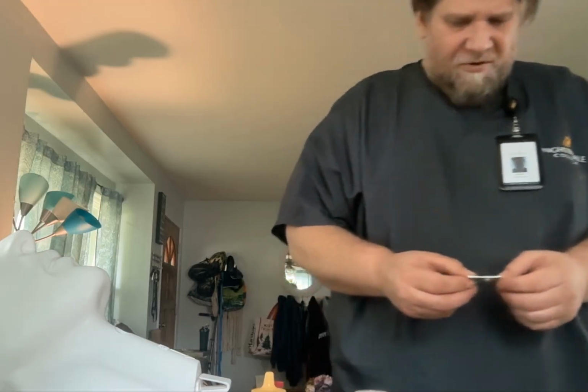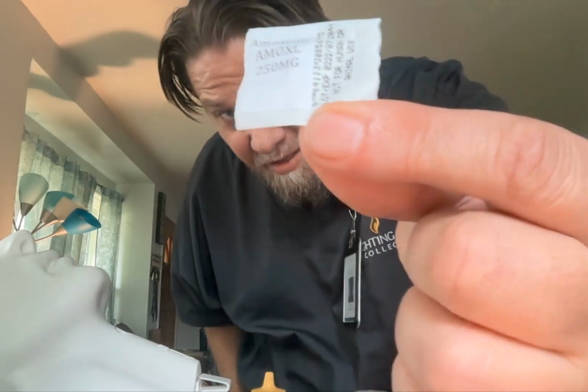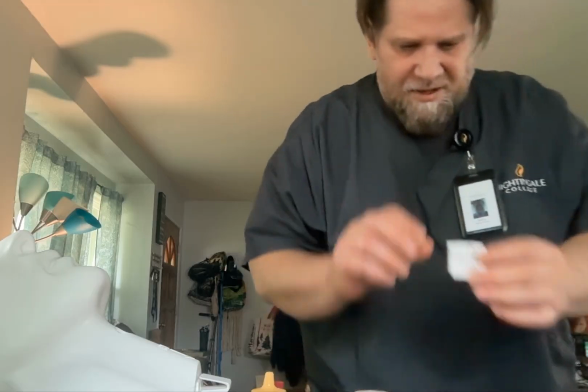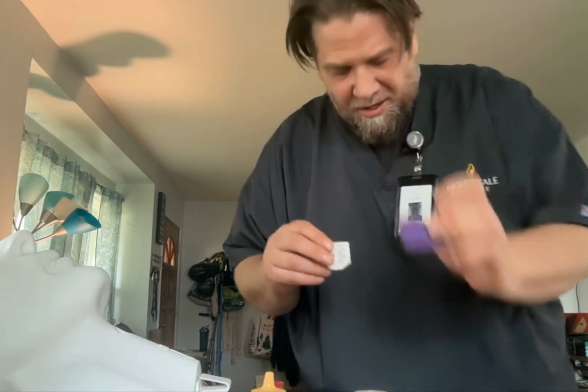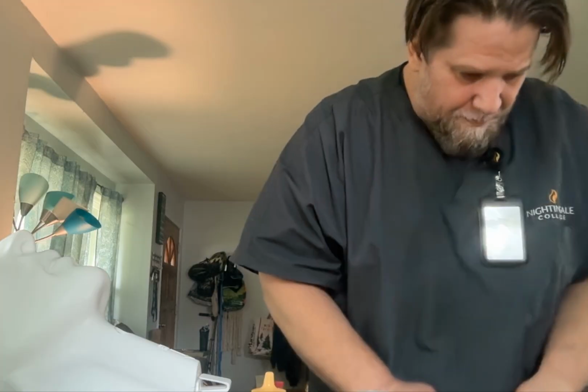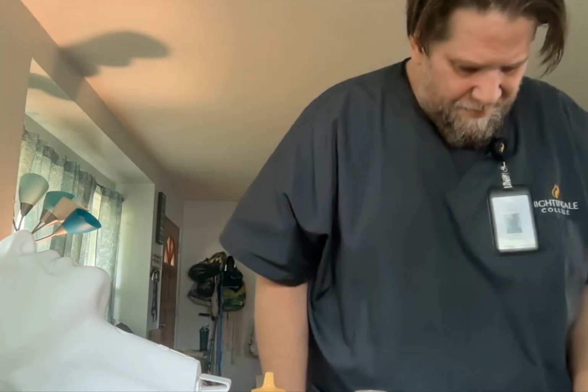I'm looking at my first med. It is amoxicillin 250. I'll take my pen on my MAR and I'll make a little dot on my MAR saying that I have confirmed that. I will take this and I have my medication cup, my amoxicillin, and I will dispense it into the cup and throw my trash away.